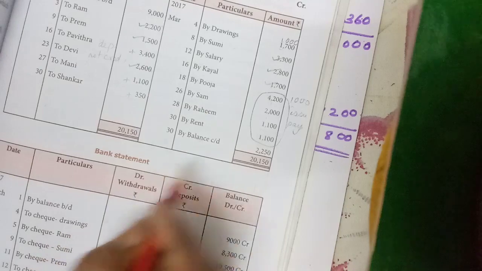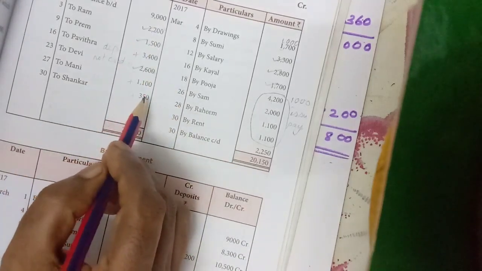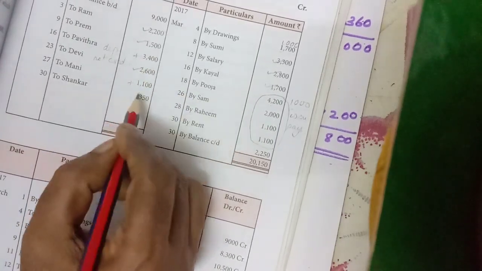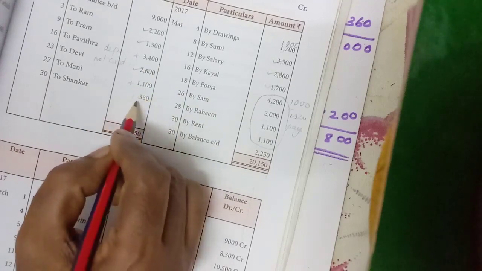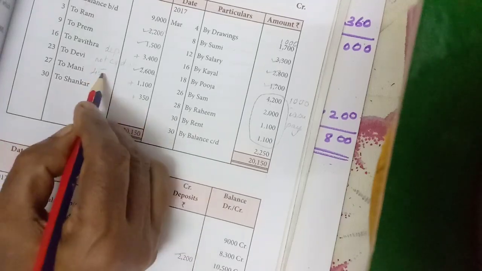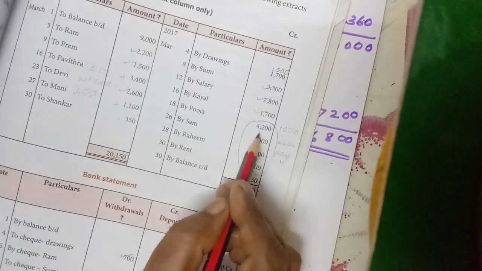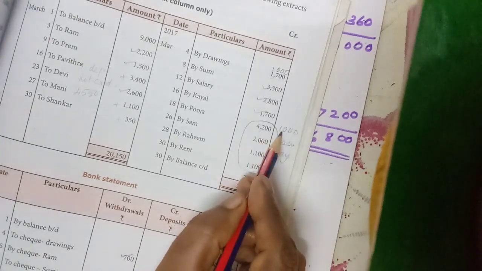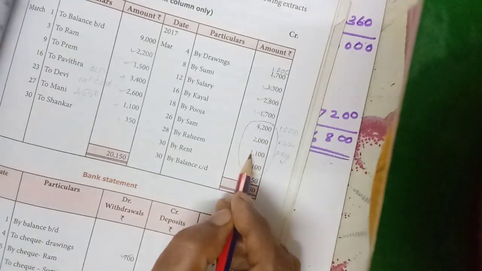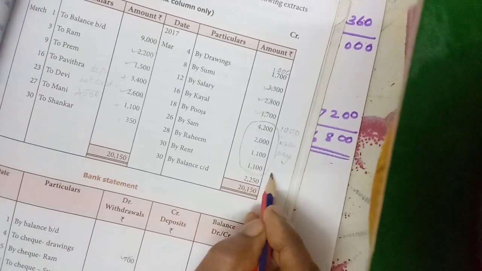Now we add the amounts. 3400, 4500, 4550. Here 1000, plus 4200, 5200, 7200, 8300, 9400.